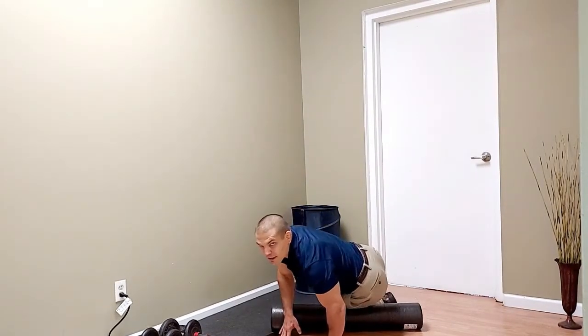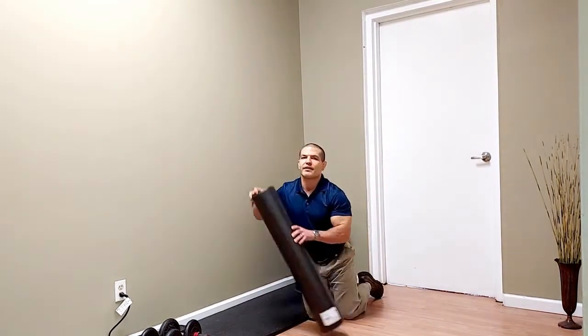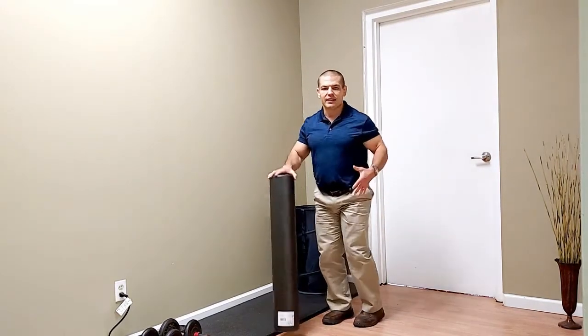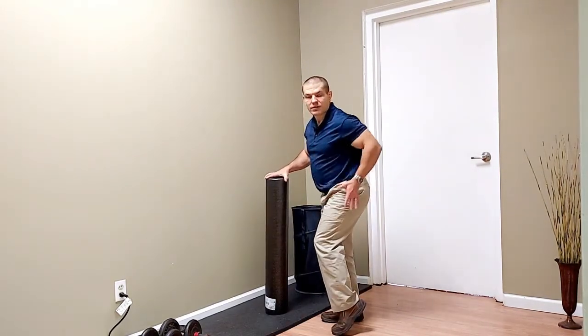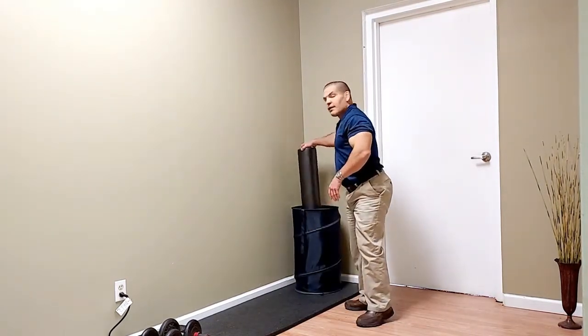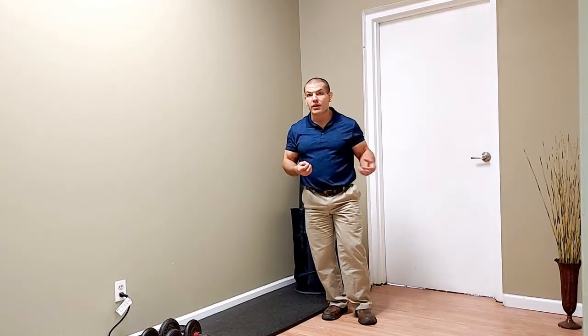Now again, you're really probably not stretching the IT band. What you're really doing is kind of breaking up knots or getting knots to relax in the vastus lateralis muscle, the muscle around the IT band. But again, that's a pretty painful thing to do, and if you have trouble getting on and off the floor because of your hip pain, it may or may not be the best option for you.